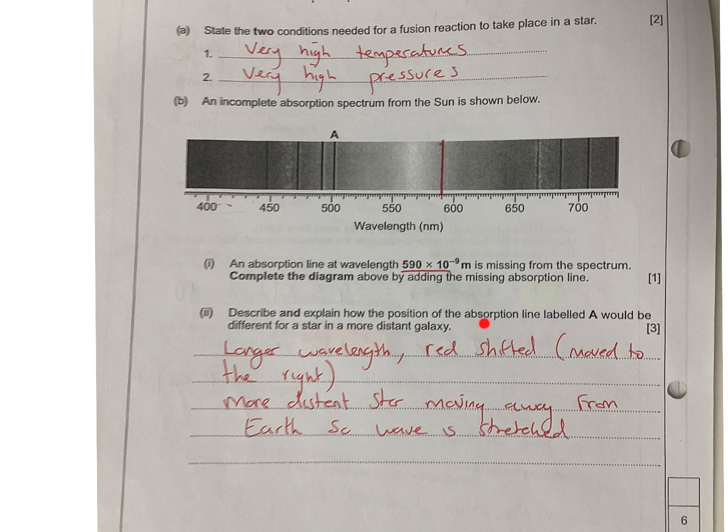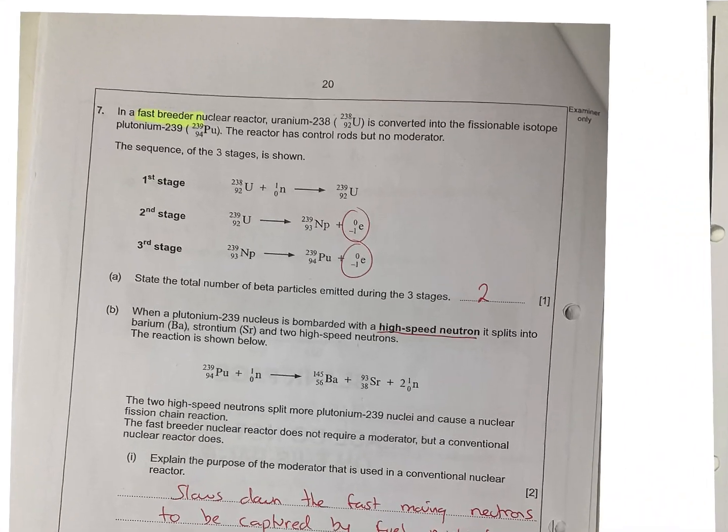And then describe and explain how the position of A would be different if the star was a distant galaxy. So I said a longer wavelength. So it's going to be shifted to the red end, red shifted, moved to the right, since that is moving away from us, and that wavelength is going to be stretched. It's just called red shift.